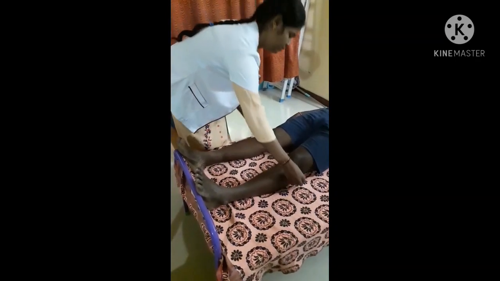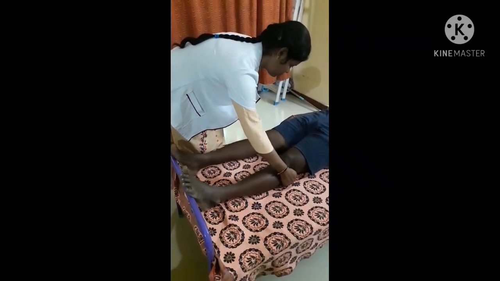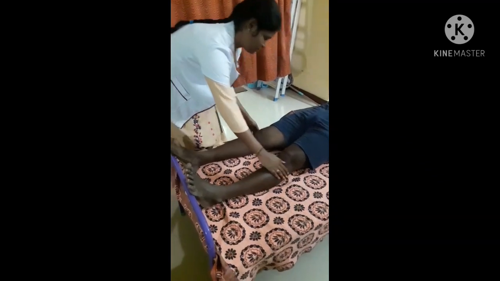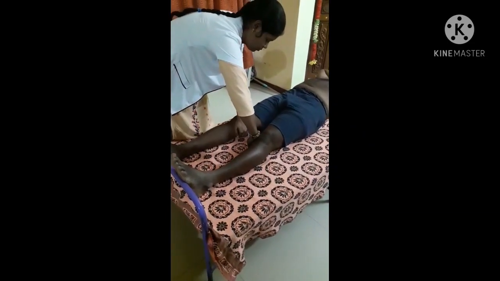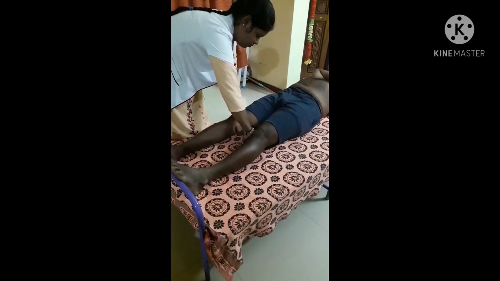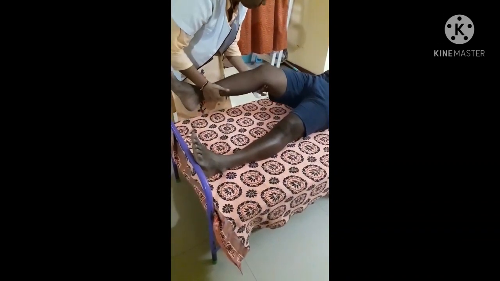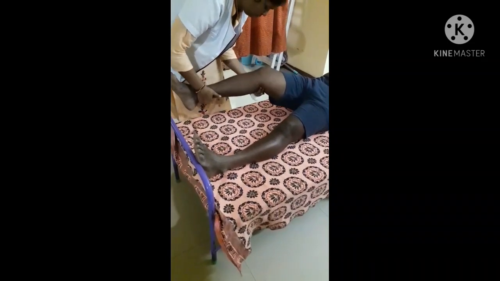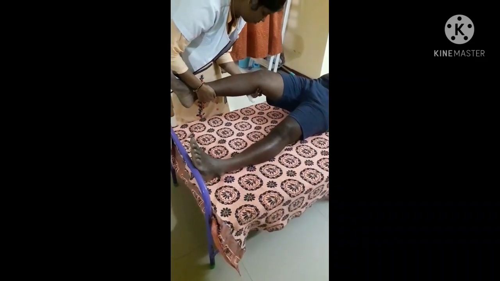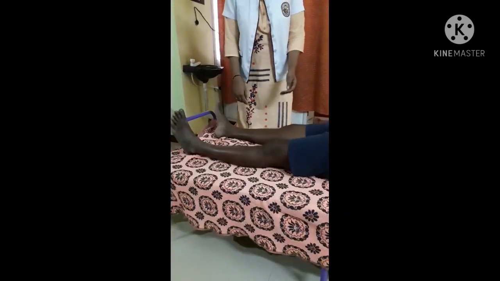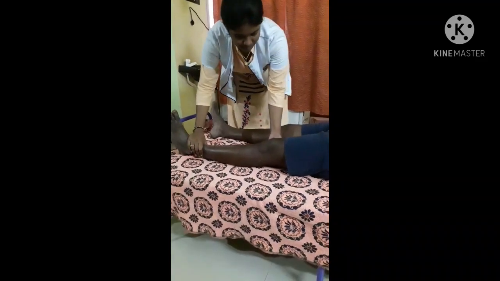Next, check for hip abduction. Also check for hip adduction. Next, supporting the patient's knee in flexion and asking him to straighten the leg against your hand. And also assess the knee flexion.